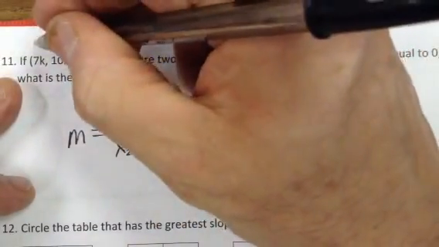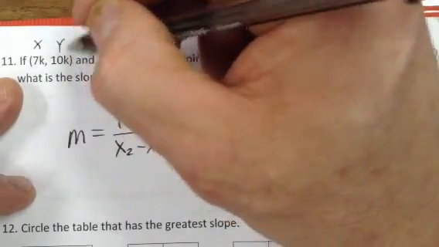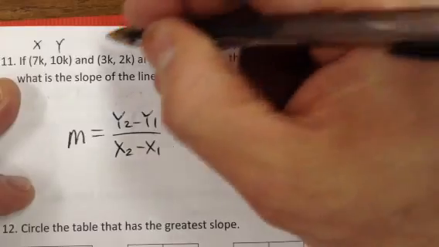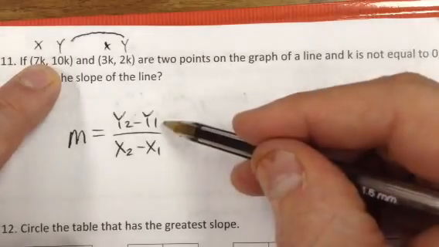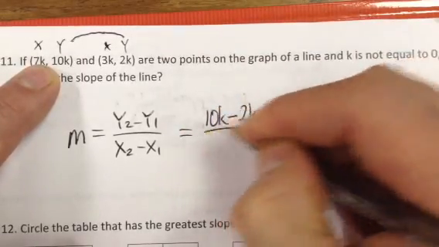And we know that the first numbers are x's and the second numbers are y's. Even though they have those k's in there, just let them come along for the ride. This is an x and this is a y. So let's go ahead and subtract our y's, just like we're supposed to over here. So we would have 10k minus 2k.